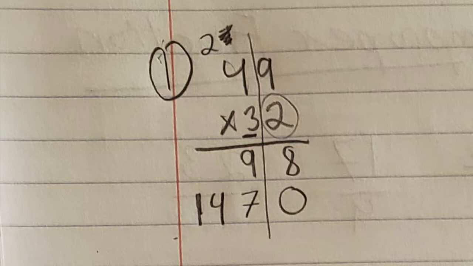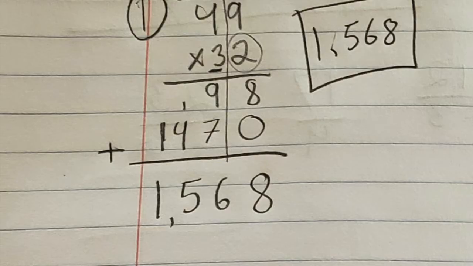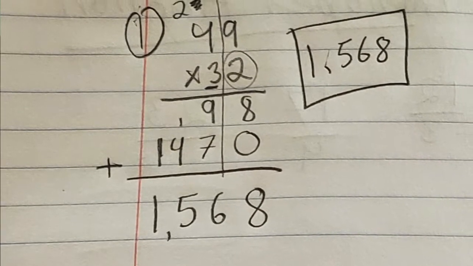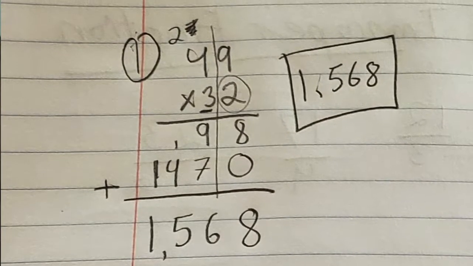Since the 3 is in the tens space, we have to put a 0 down in the ones place to get there. Then we can start and do 3 times 9 is 27. I scratch out the one that was up there, put the 2 up there, and then 7 down there. 3 times 4 is 12, plus 2 is 14. Then we add those two numbers together, and our answer is 1,568. I put that in a box because that's nice and neat. It makes it really easy for your teacher to find your answer through all your work. So that's how you do it.